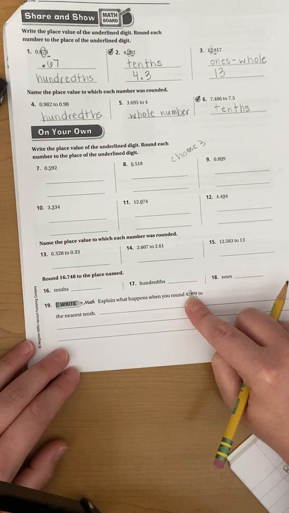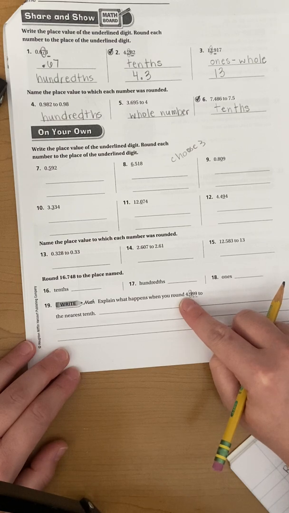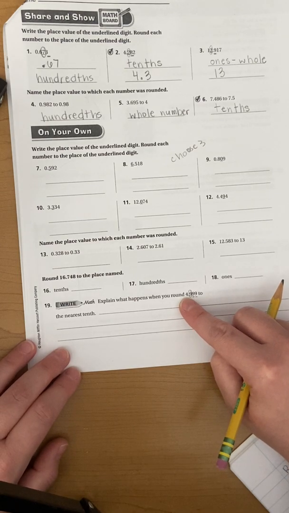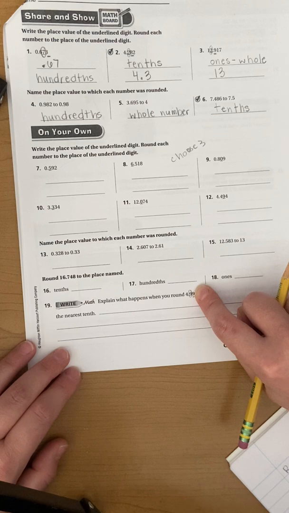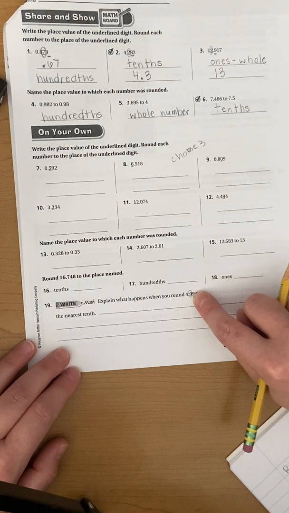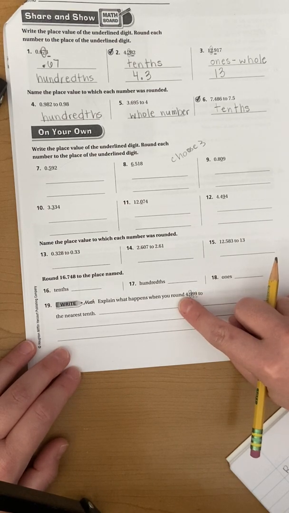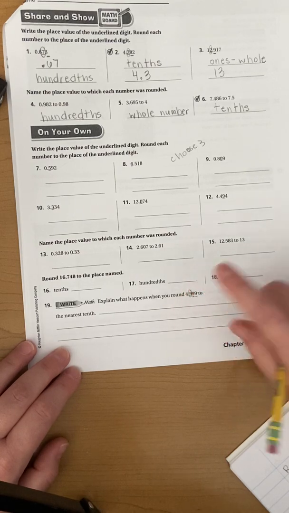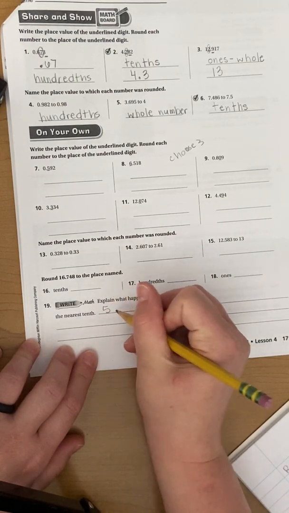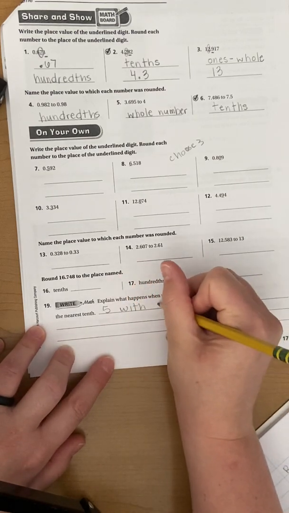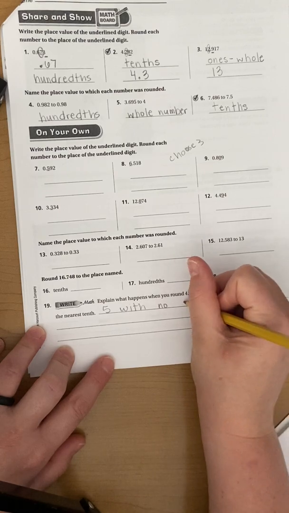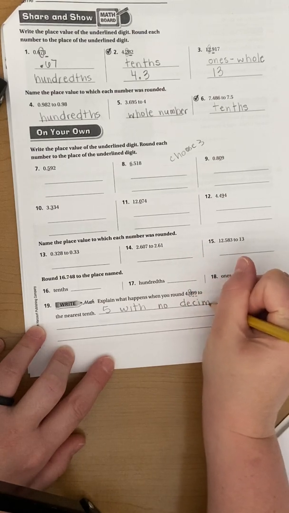So I would go to my whole number, and this would increase it to a whole number of 5. If you have $4.99 and you add one more to that, you actually get $5. So it changes the whole number to just 5 with nothing after the decimal, no decimal. So 5 is just your whole number here.